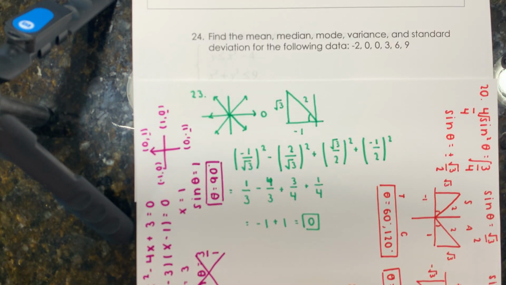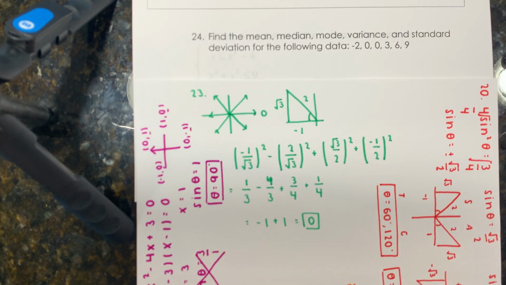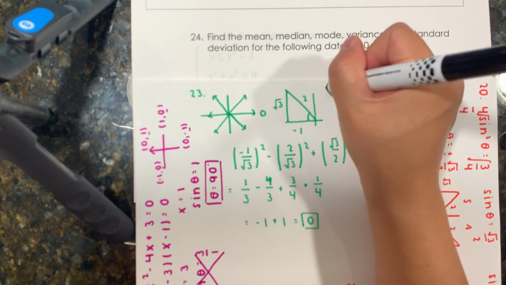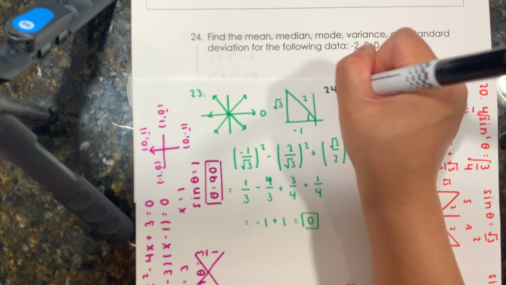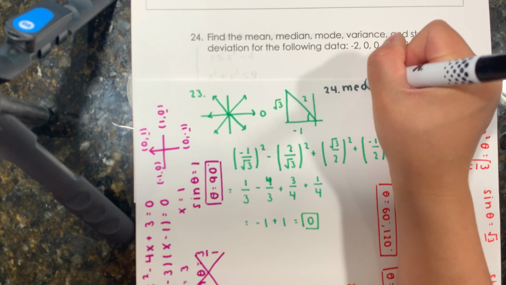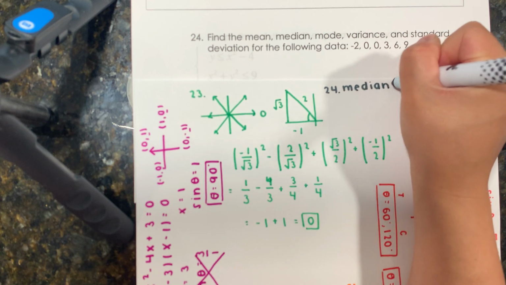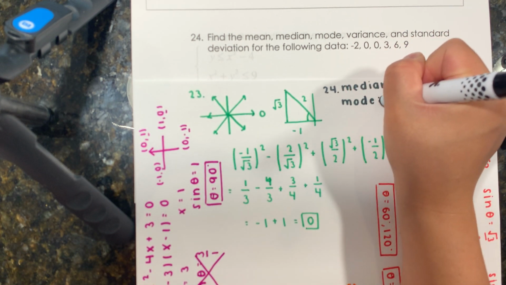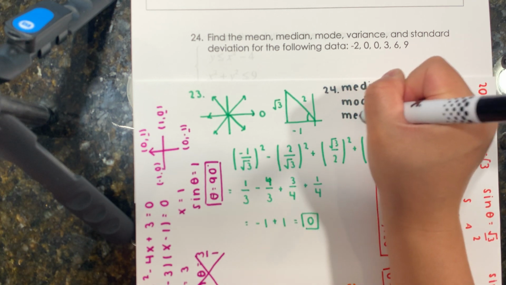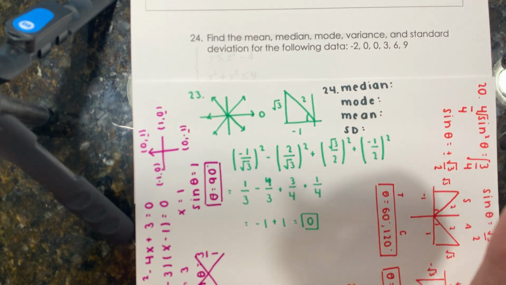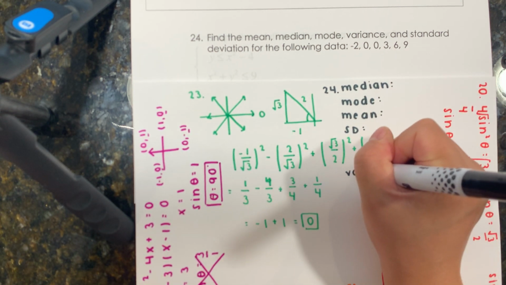Now for number 24, we're going to need to use our calculators for this one. We are looking for all of these things. So for 24, I'm going to start with trying to find the median, the middle number, then the mode, then I'll do the mean and the standard deviation, and then lastly I'll do the variance.